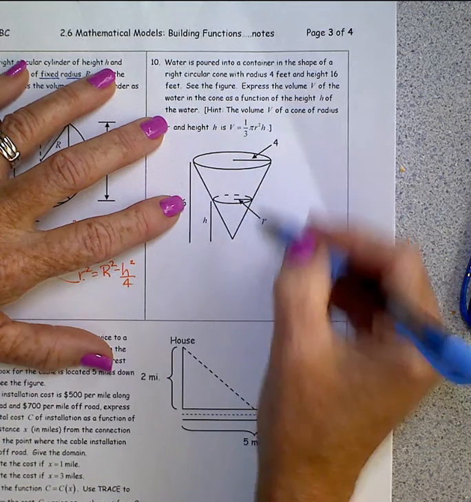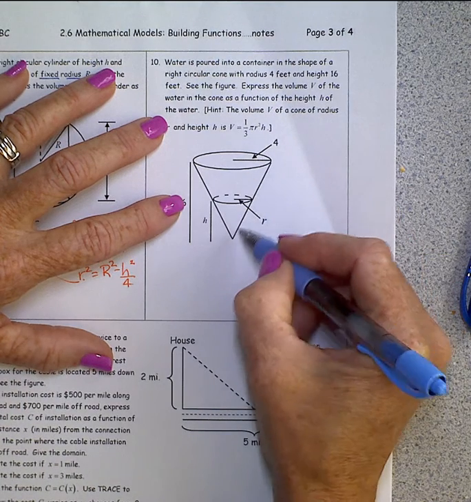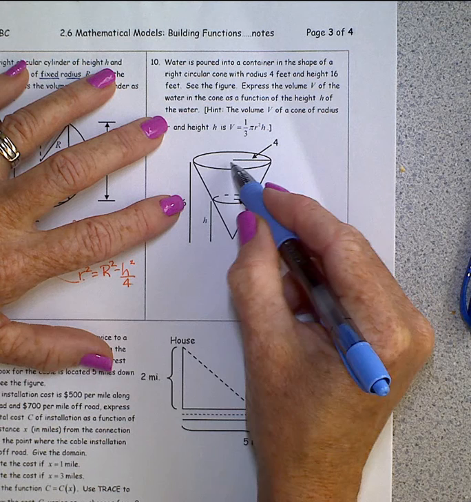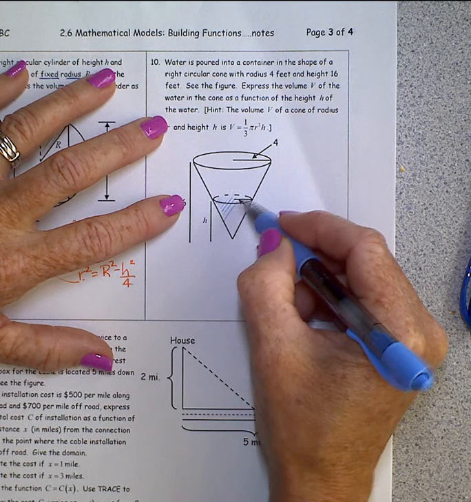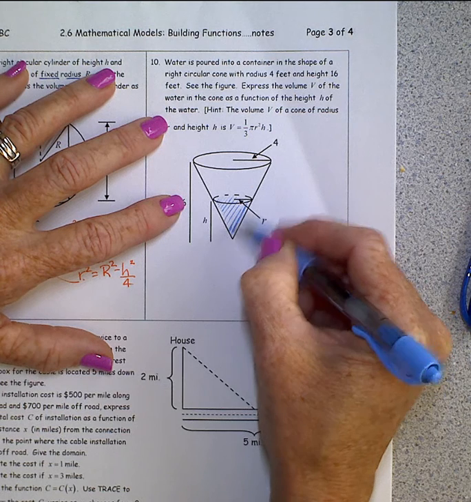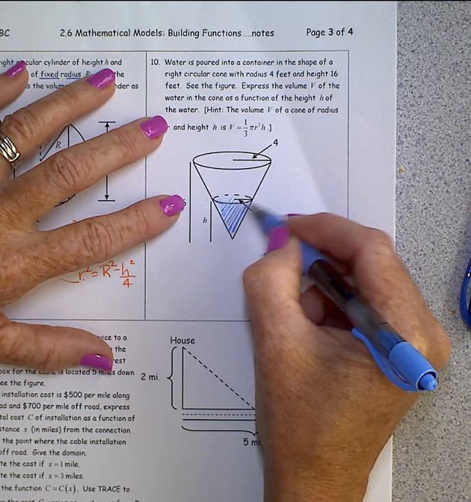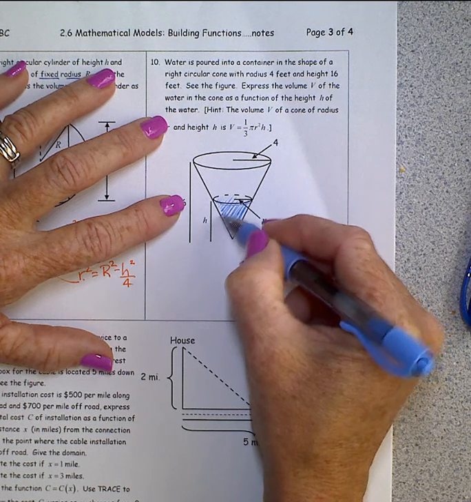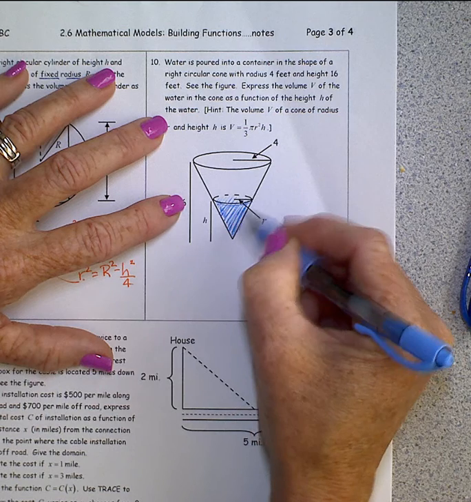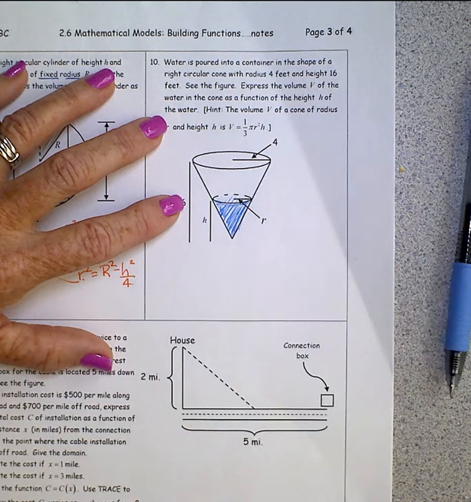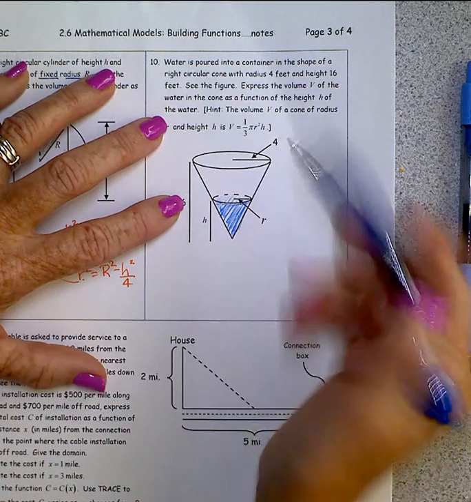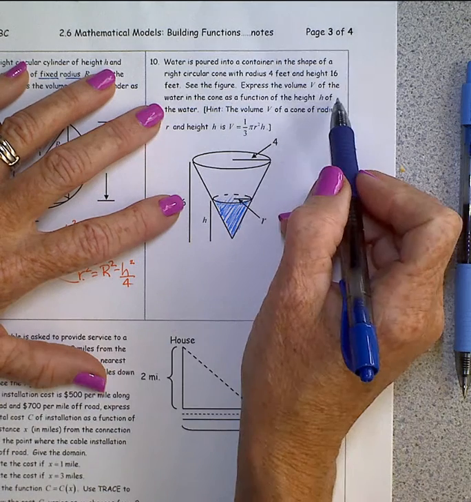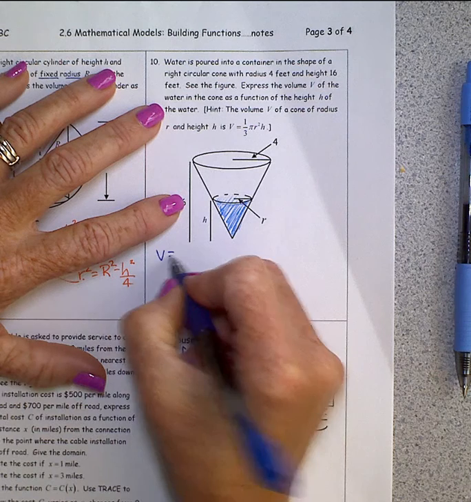But when you pour water in, water doesn't automatically go all the way up to the top. We're looking at this level of water right down in here. So that's where this water is that we want to express volume of, as that water. All right, so again, here we go. Volume of the water in the cone, volume as a function of height.